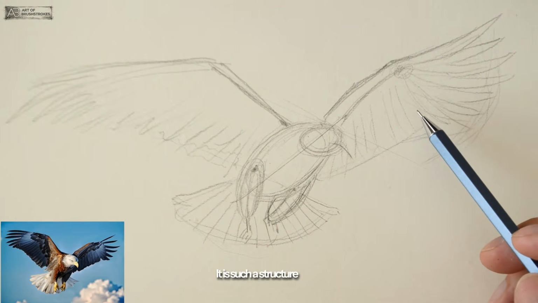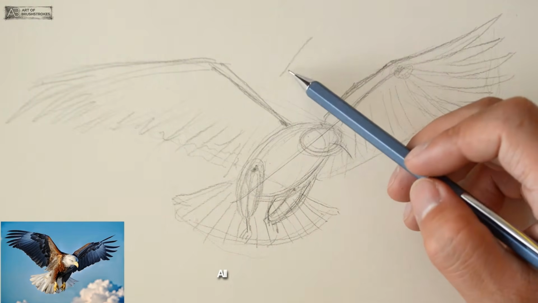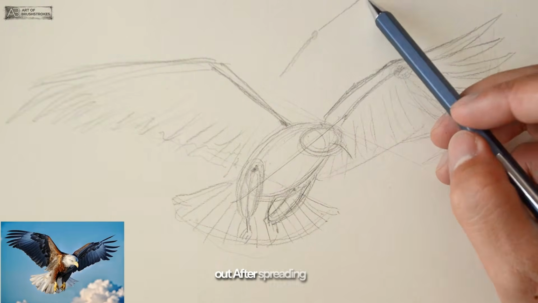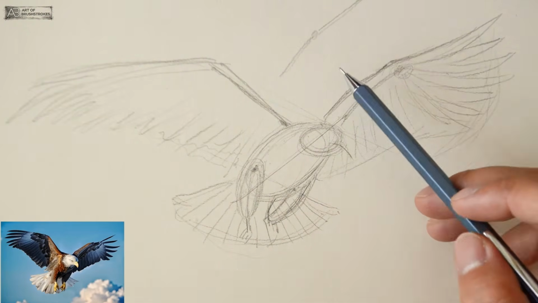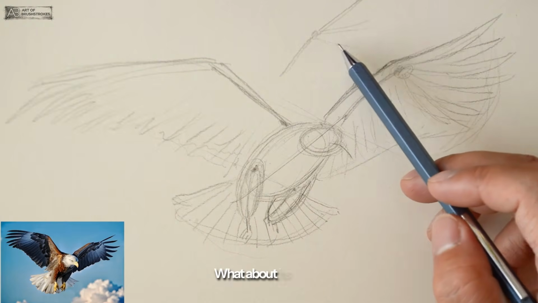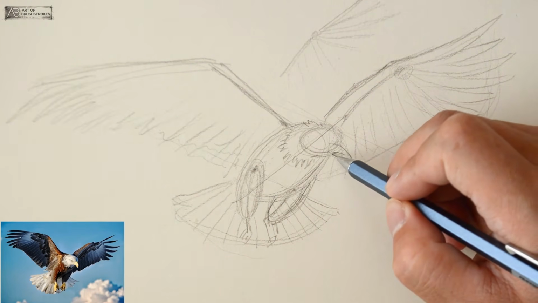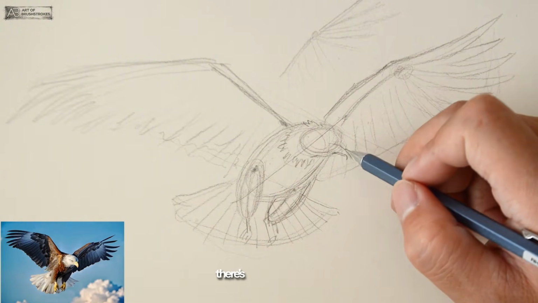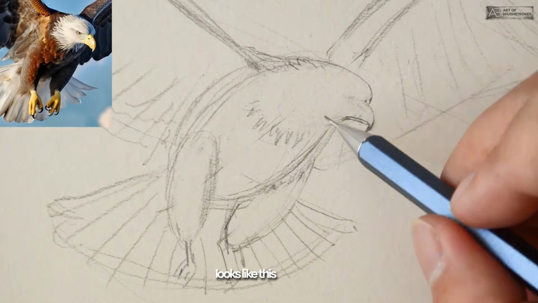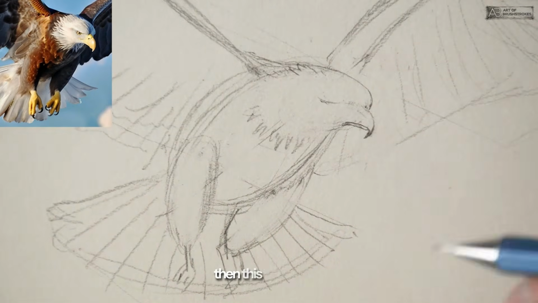It is such a structure with this prototype. All start from it, then spread out. After spreading out, this is a skeletal structure of a bird. What about its bones? This is the point. Then on the front of this top there's an exit, then it looks like this. So let's go hook the beak, then this side.